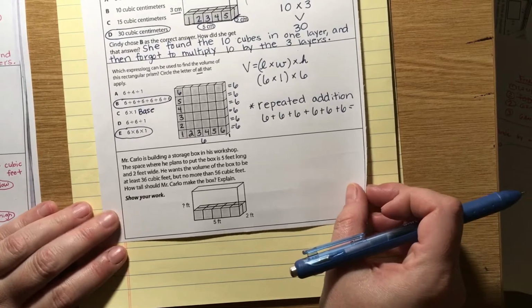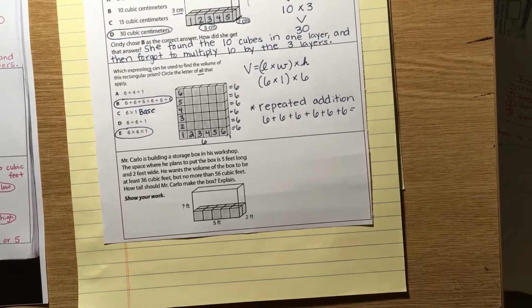All right, our last question. Mr. Carlo is building a storage box in his workshop. The space where he plans to put the box is 5 feet long and 2 feet wide. He wants the volume of the box to be at least 36 cubic feet, but no more than 56 cubic feet. How tall should Mr. Carlo make the box? Explain.